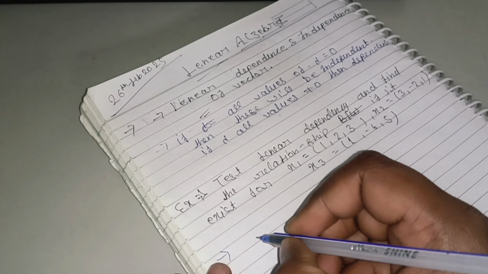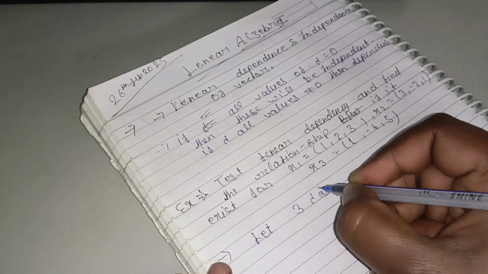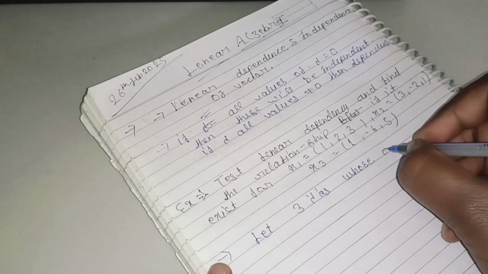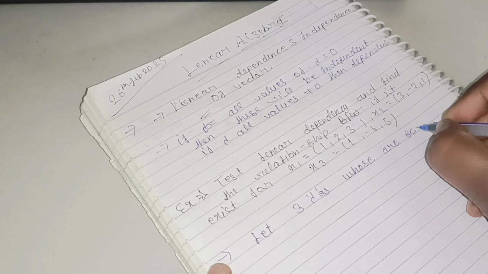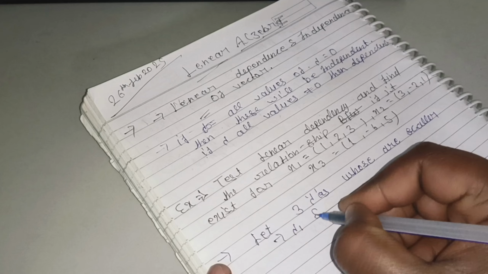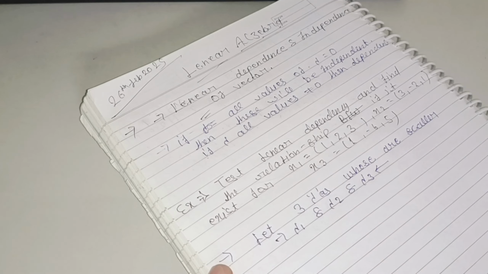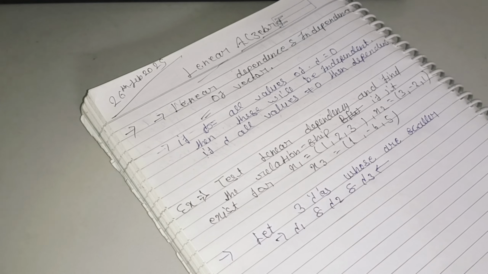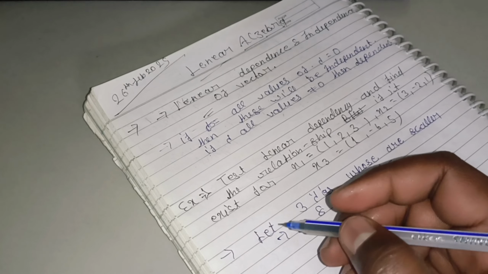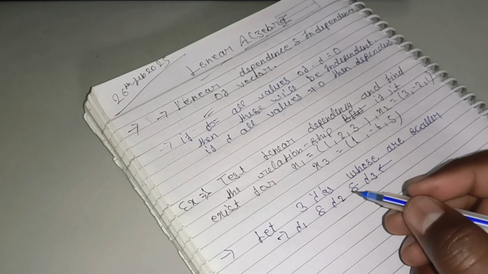First of all, let lambda 1, lambda 2 and lambda 3 be three scalars.